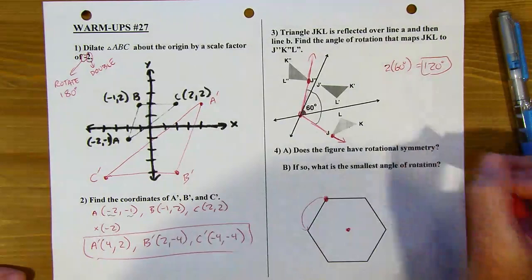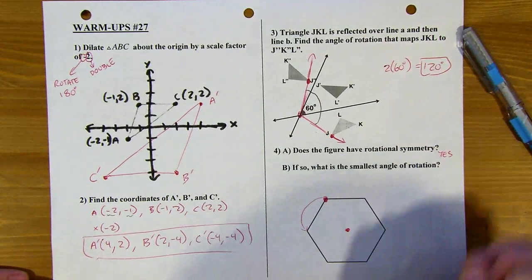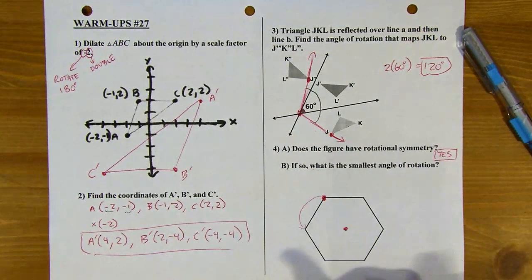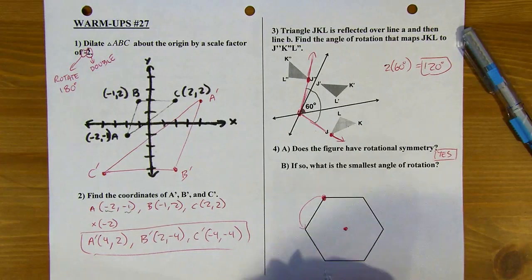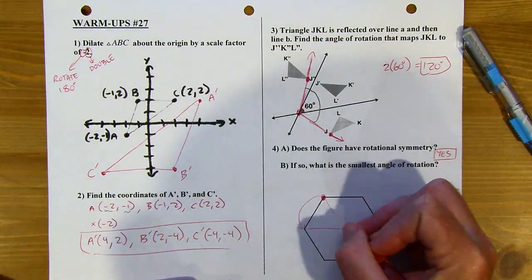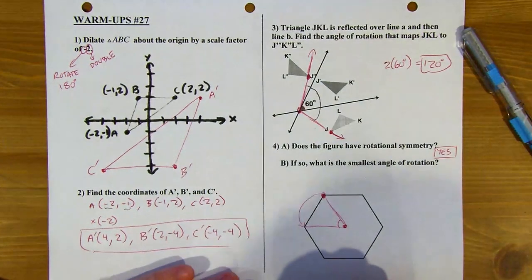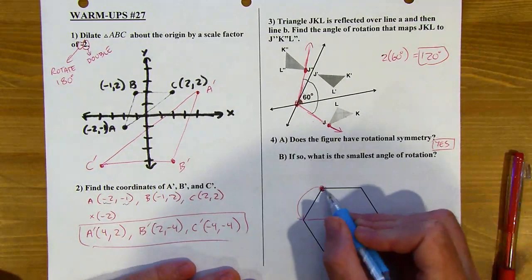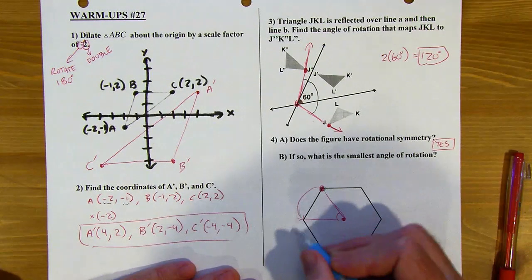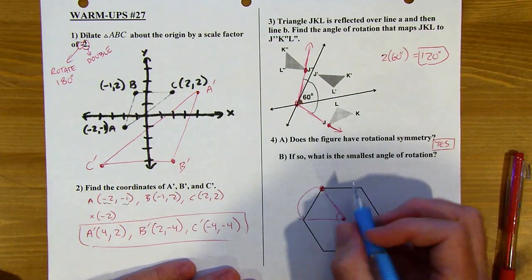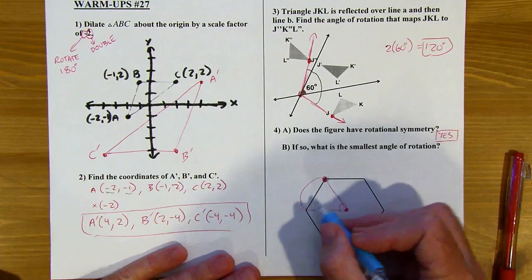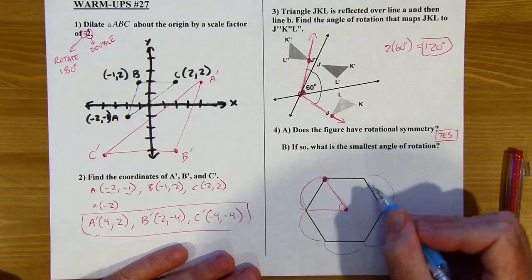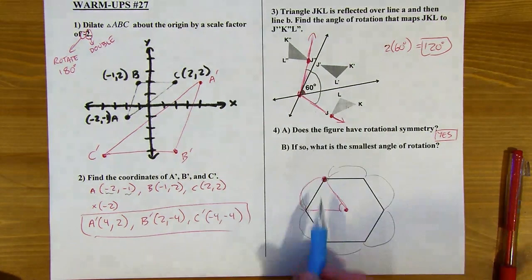So first answer is yes, but then I have to figure out what the smallest angle of rotation is. So when I'm looking at this, what I really want to know is, what is this angle? If you think about taking this corner and rotating it till it gets all the way back where it started, how many turns would I have to do? I'd have 1 turn, 2 turns, 3 turns, 4 turns, 5 turns, and then on the 6th turn, it would end up where it started.